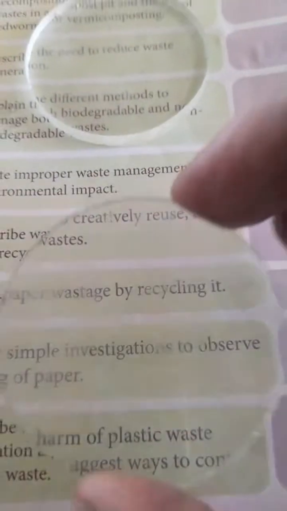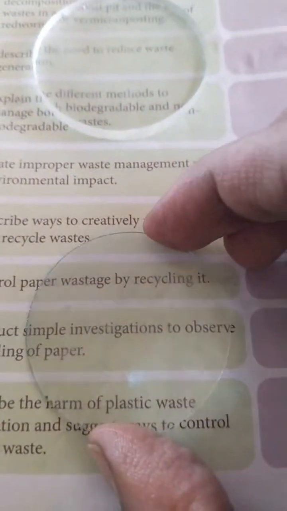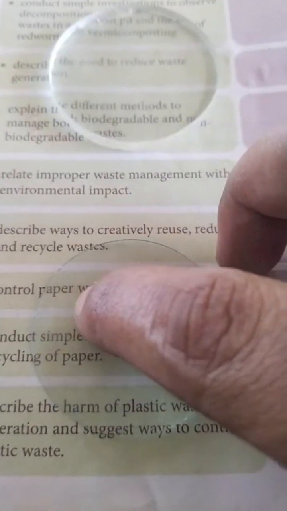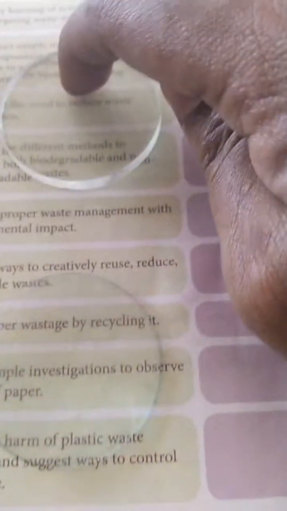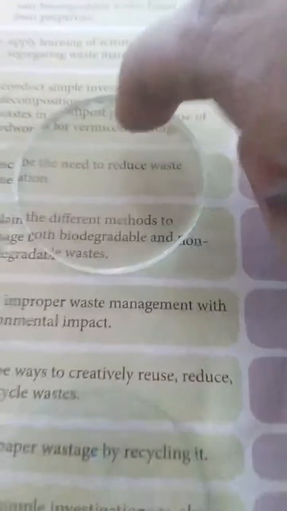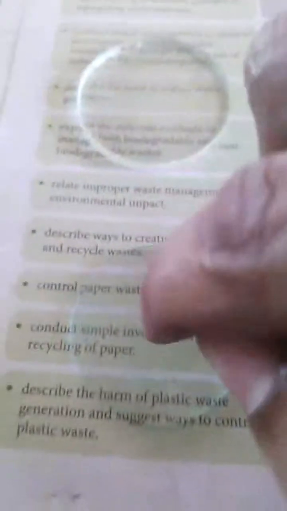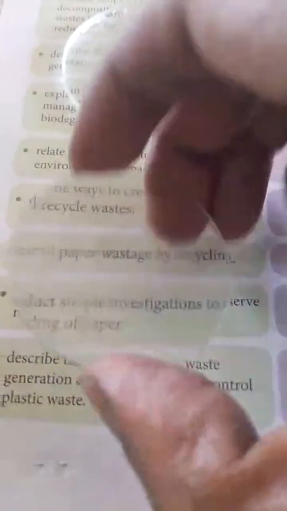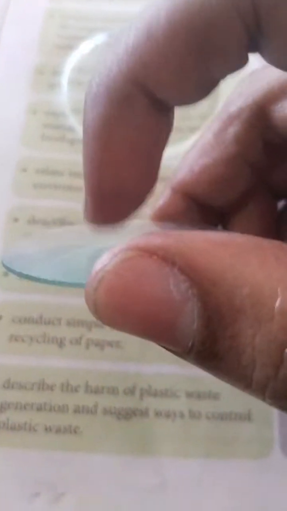In the convex lens, we can observe the surface will be puffed up outside. Here the surface is curved inwards. Convex is puffed upwards.